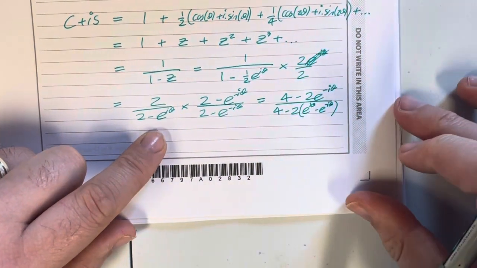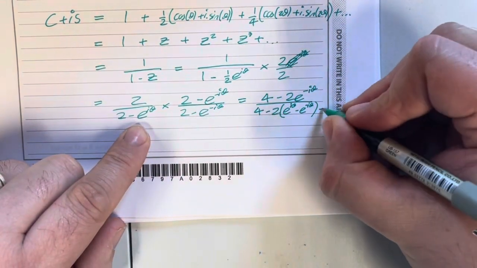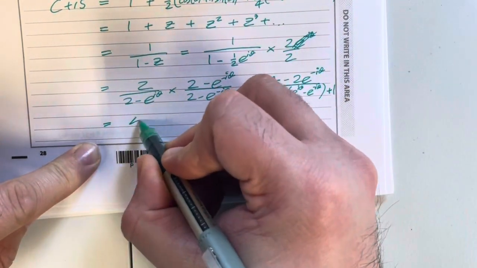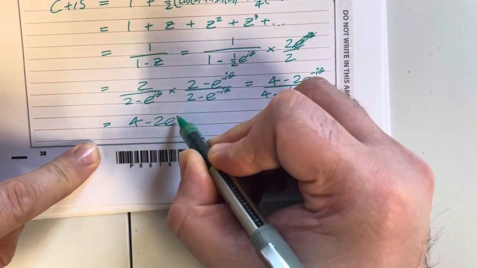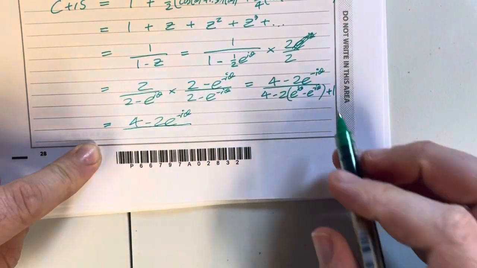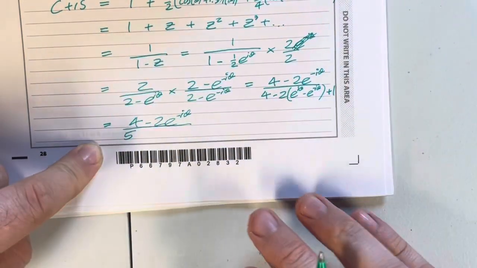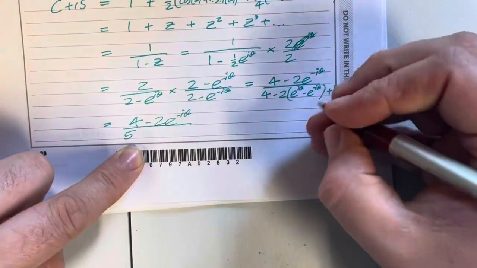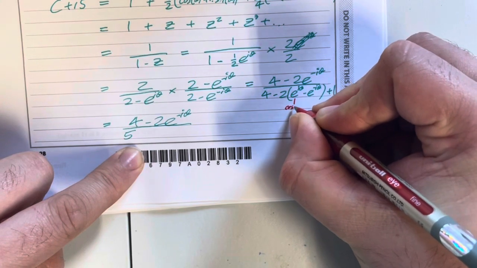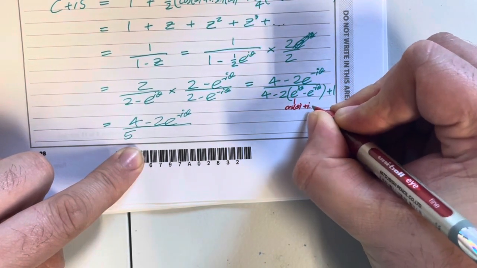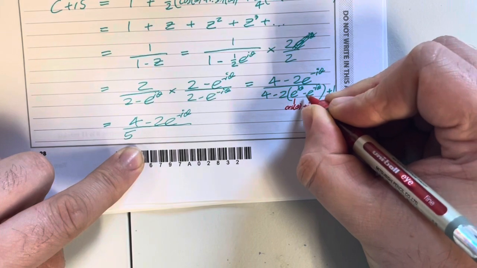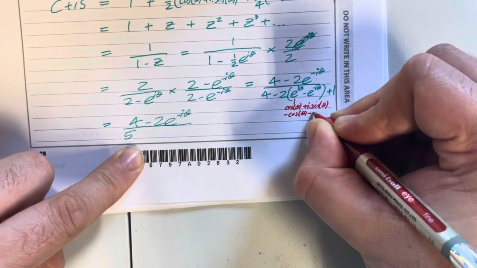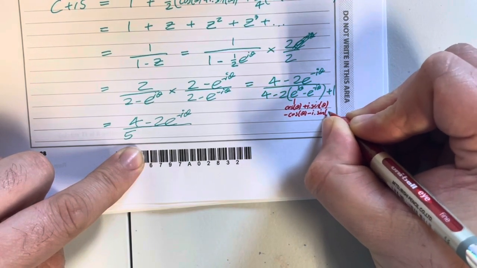And then those two cancel to give a plus 1. So that's 4 minus 2e to the minus i theta all over 1 plus 4, which is 5. And then that is cos of theta plus i times sine of theta, and then this minus bit here is minus cos of theta minus i times sine of minus theta.